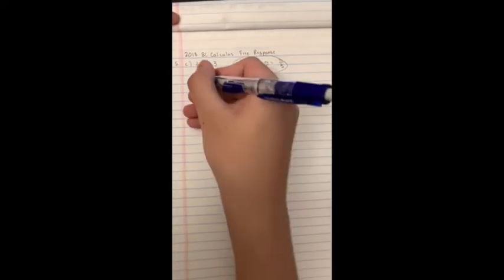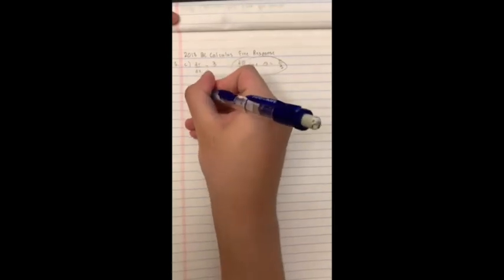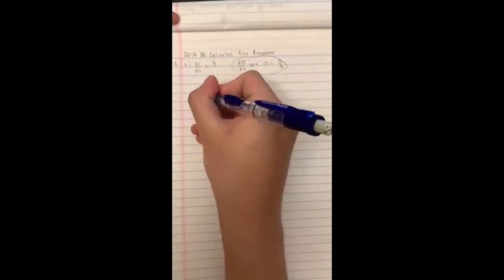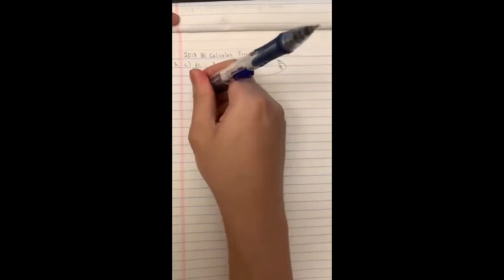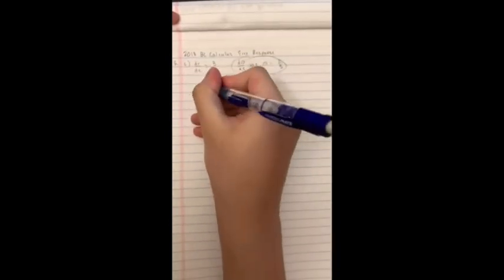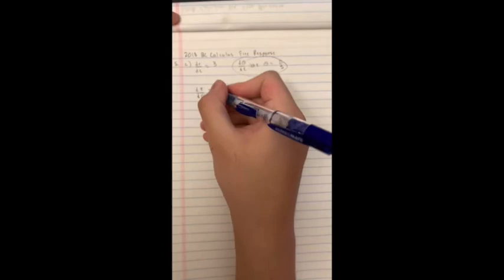So to find this, we're going to have to take the derivative of the given equation, r equals 3 plus 2 cosine theta. That is going to be dr d theta, because we take the derivative of the equation with respect to theta.